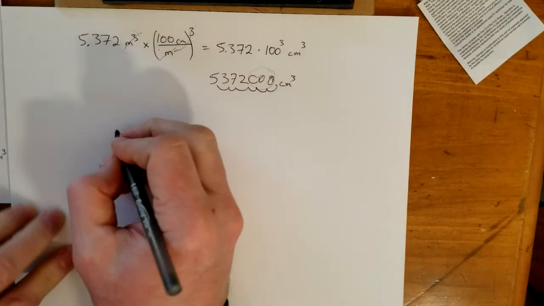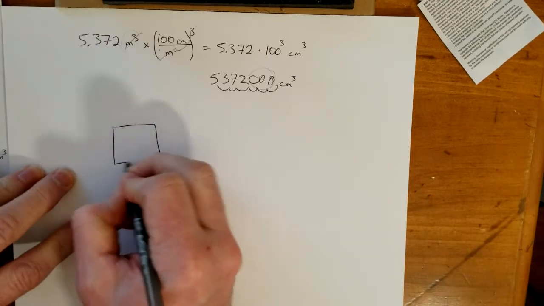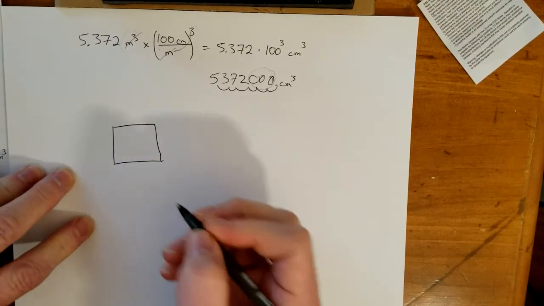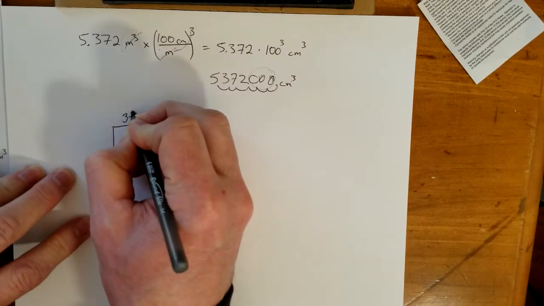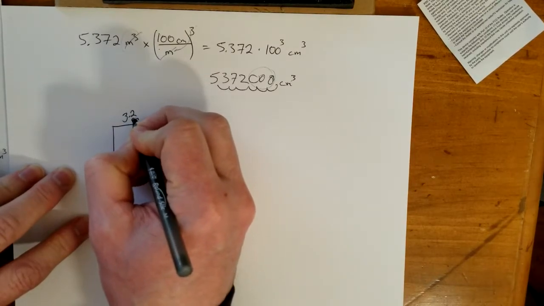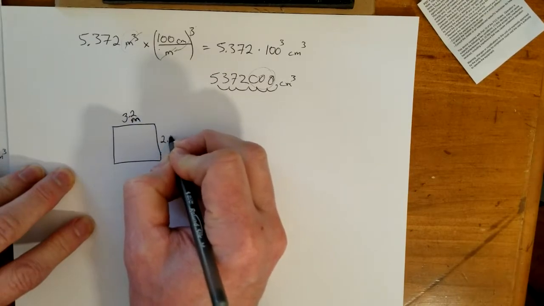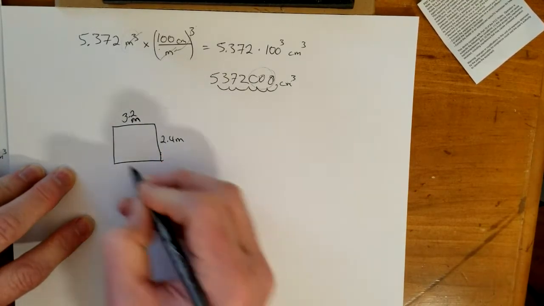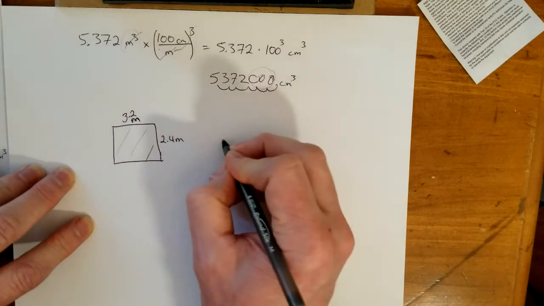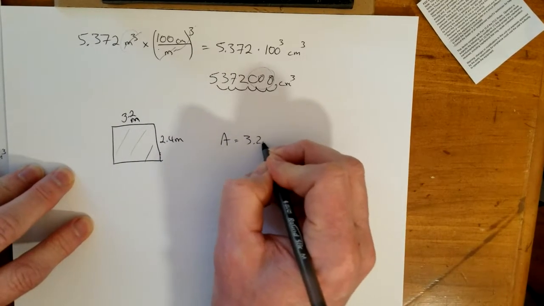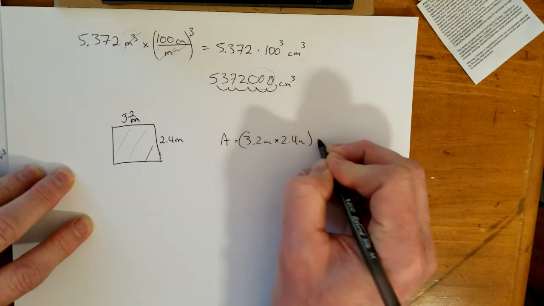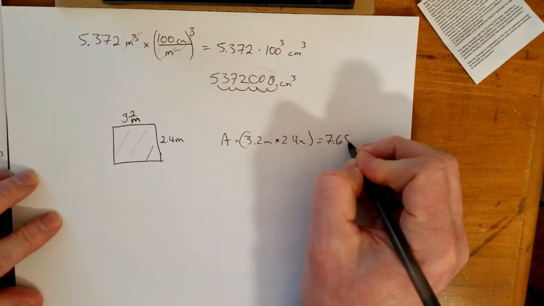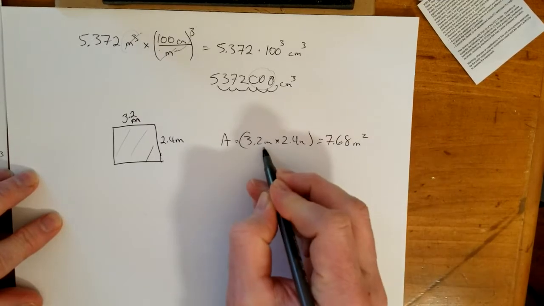Another way of looking at that, if I have a square here, let's make it a rectangle, and this is 3.2 meters by 2.4 meters, then my area is length times width, so my area is 3.2 meters times 2.4 meters, 7.68 meters squared, because I have meters times meters.